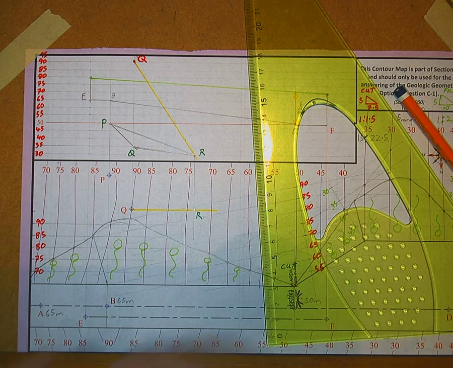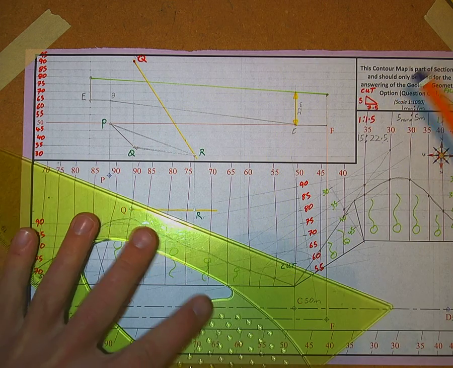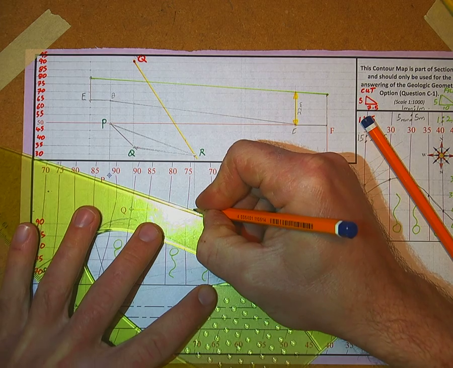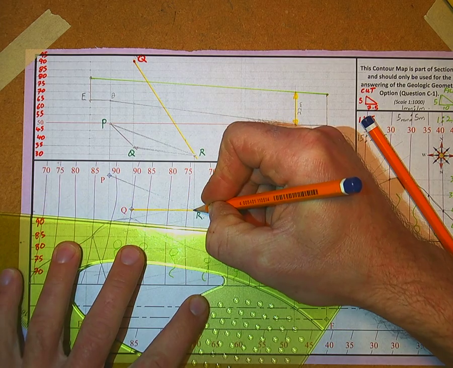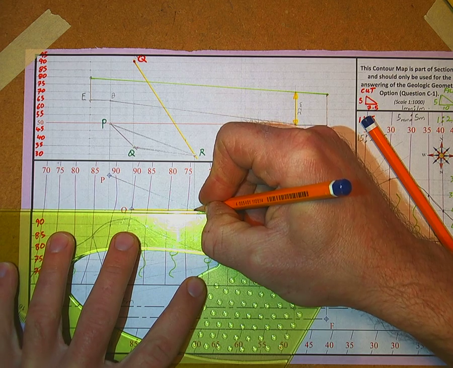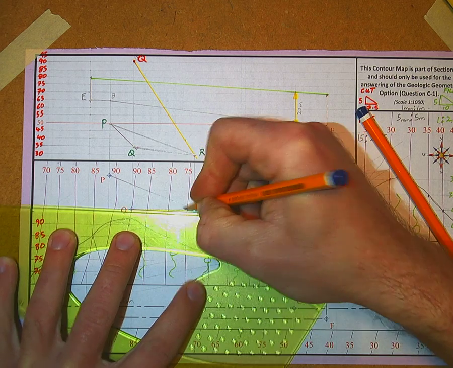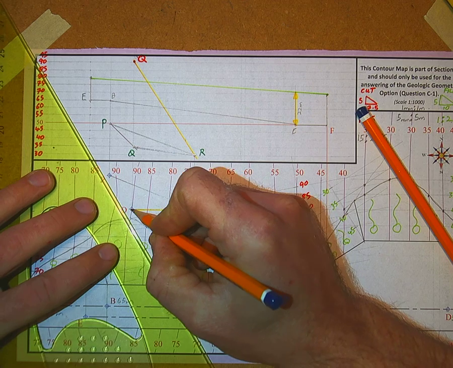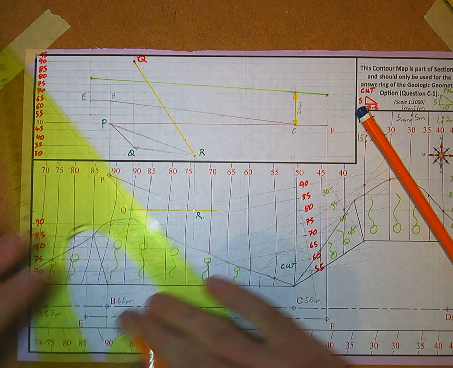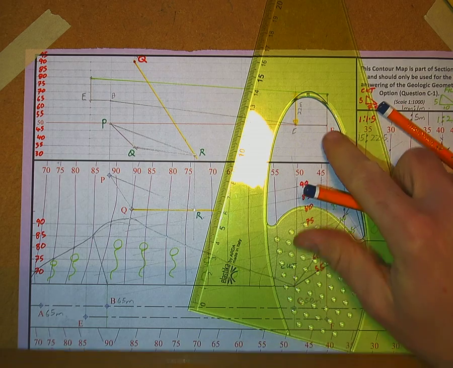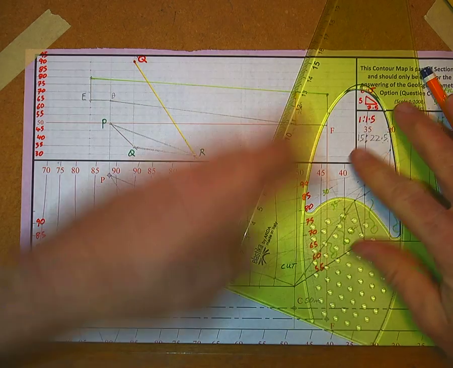So now I can join up P, Q and R, like so. Okay, so that's that part of the question done.